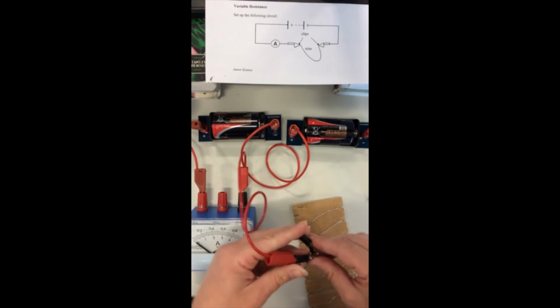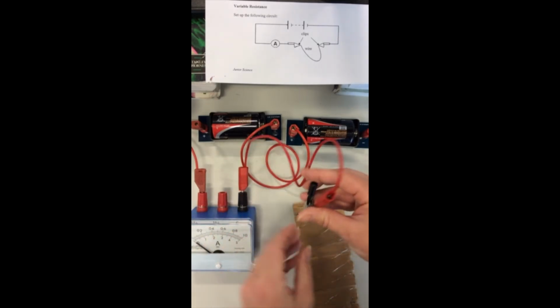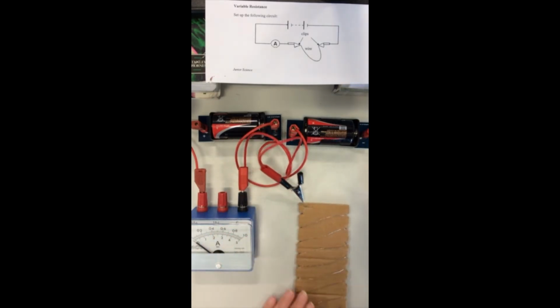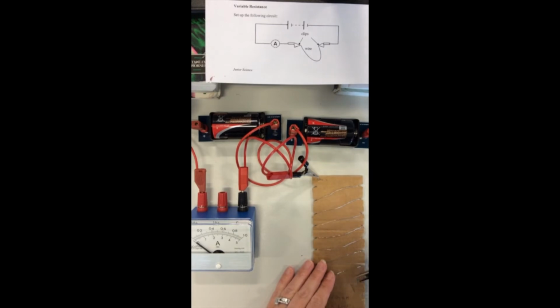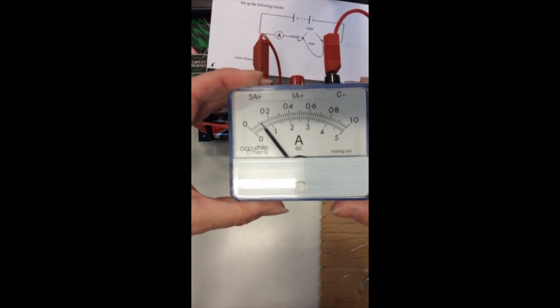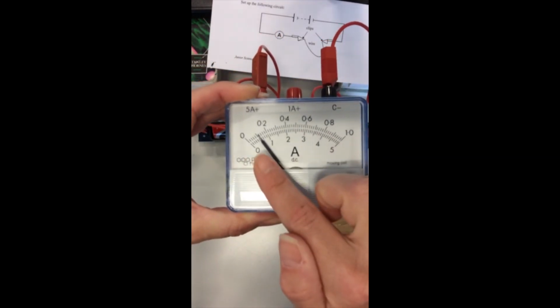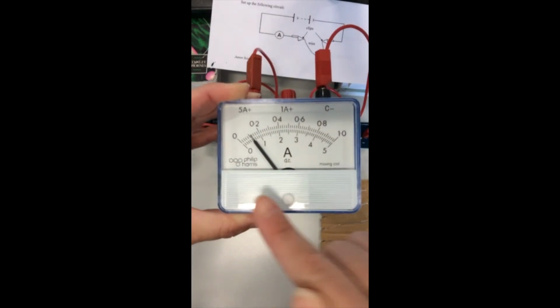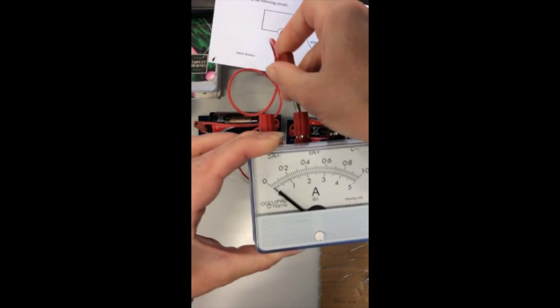I'm going to put it into our circuit, using the crocodile clips, and we're going to be reading the value for the current from the ammeter. So if I bring that up, you can see the needle has deflected past the 0. I've got it connected into here to the 5 amp scale, the bottom scale, and it hasn't gone past 1, so we know that we can move it on to the 1 amp scale then.